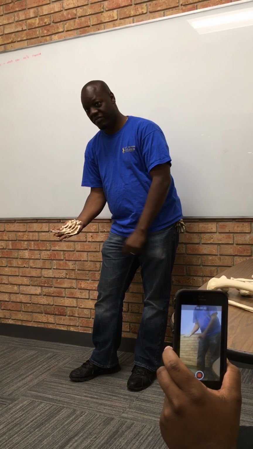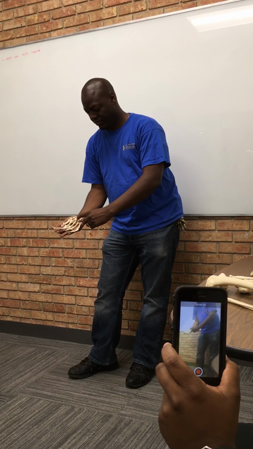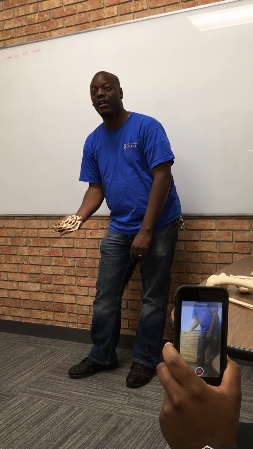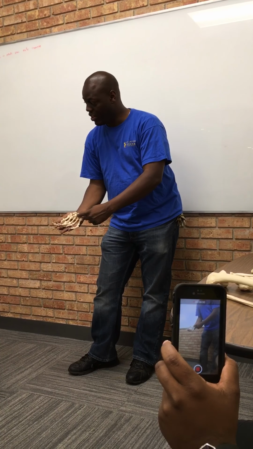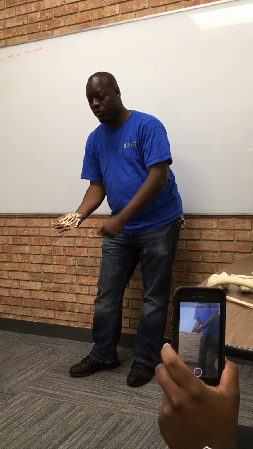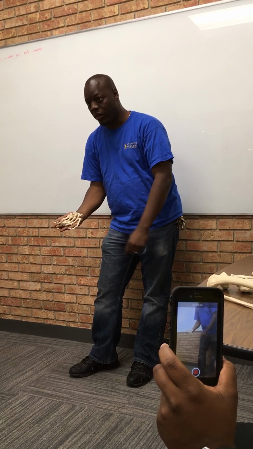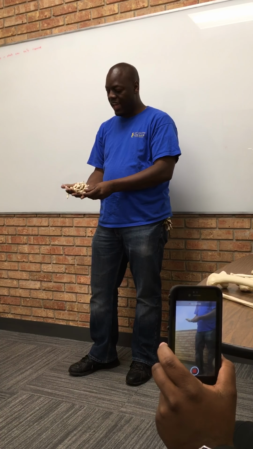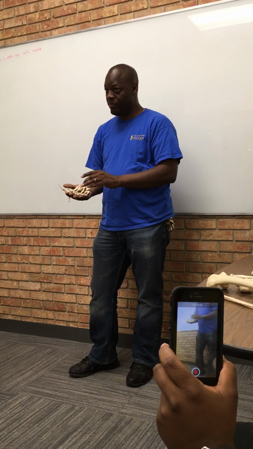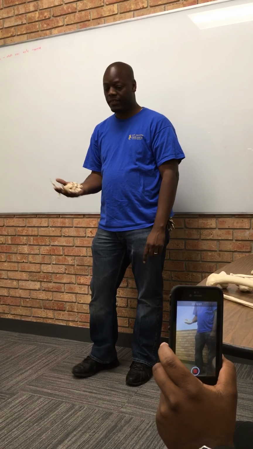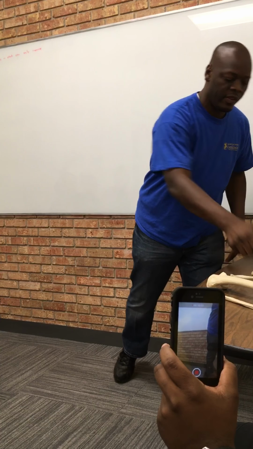Is that the pisiform? I think that's the hamate, right? It's the hamate. Why? There's a hook on here. Oh, okay. That's why you can always tell hamate no matter what. See, this is a hand that's really misleading, the way it's made. Yeah. All right.